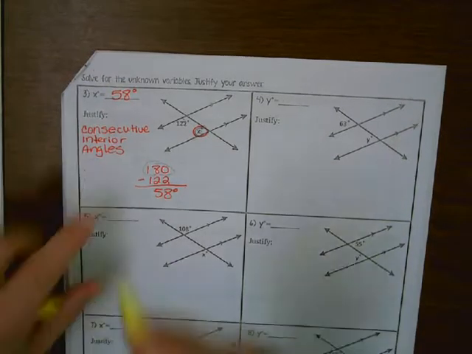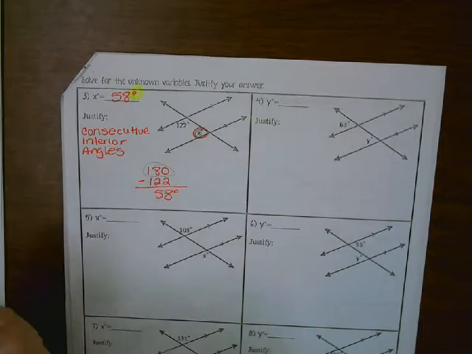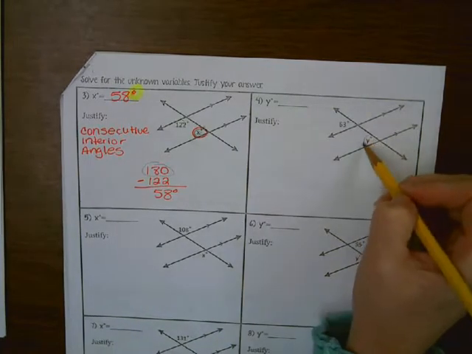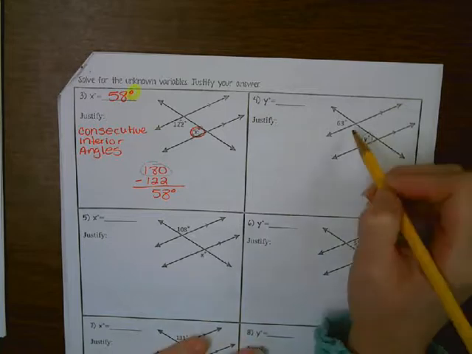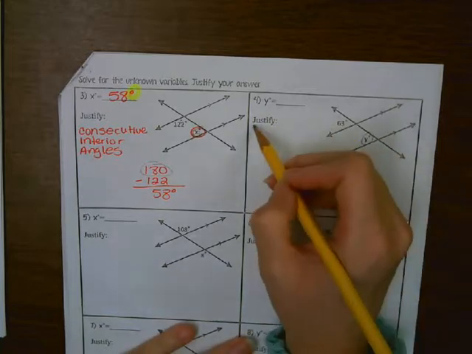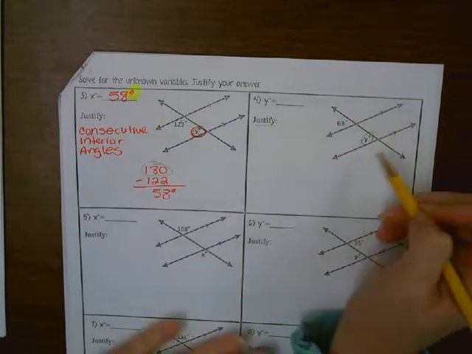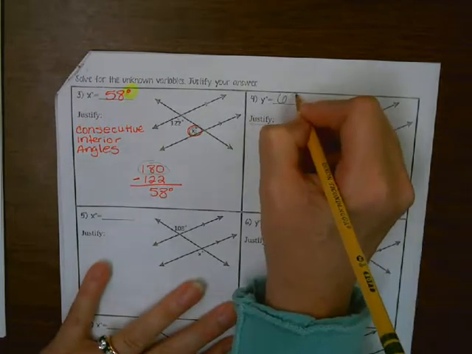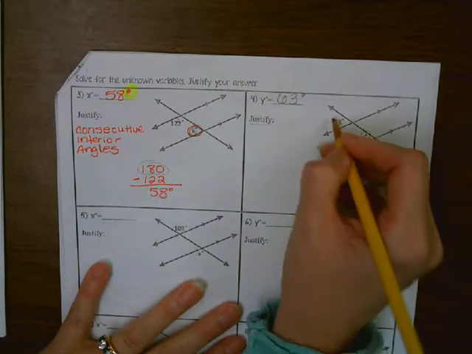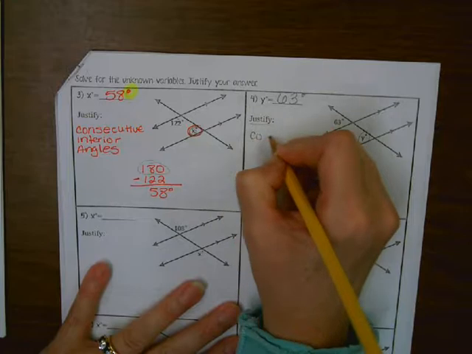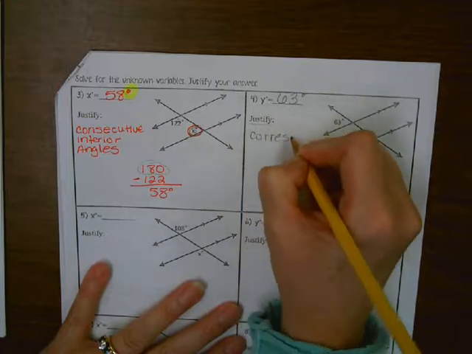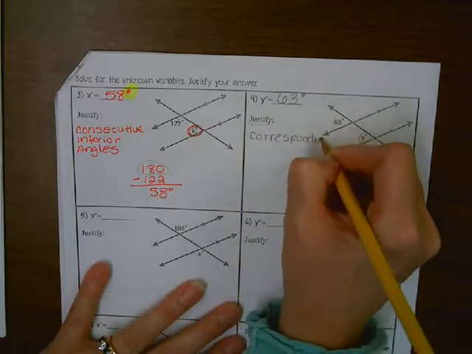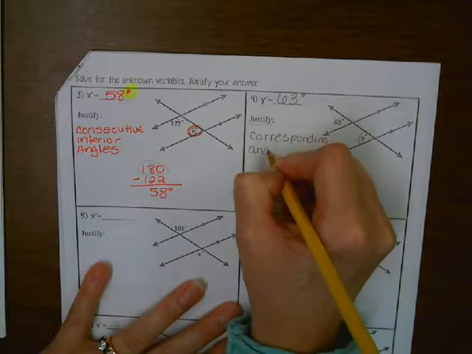You must have degree symbols, por favor. All right, so we have to figure out the measure of y. And we have to justify, which means how we know this. I'm going to tell you that the measure of y is 63 degrees because they are corresponding angles.